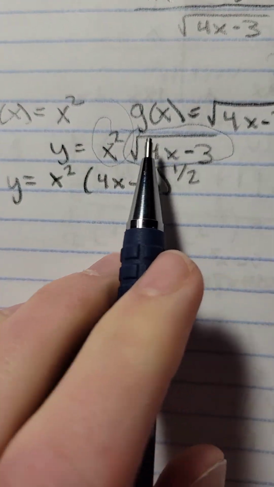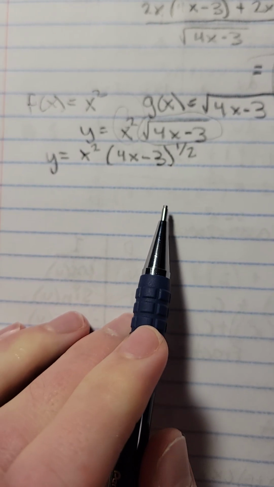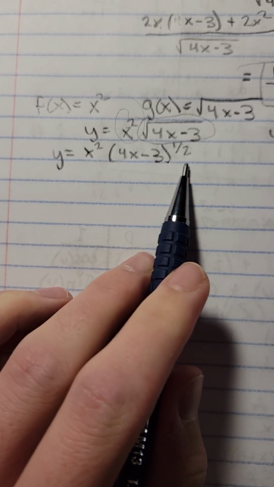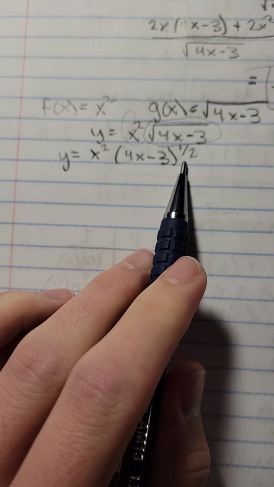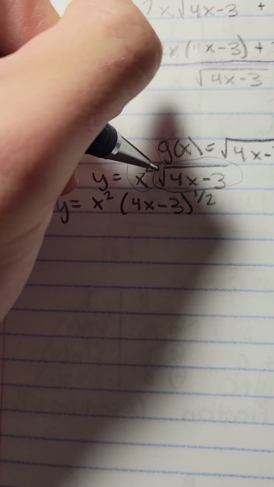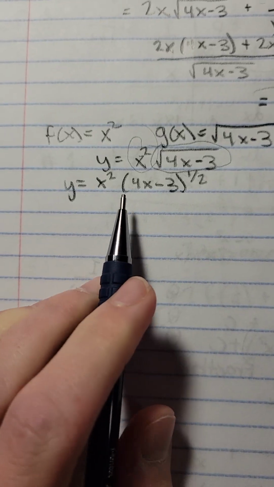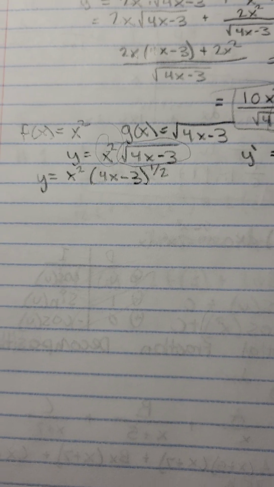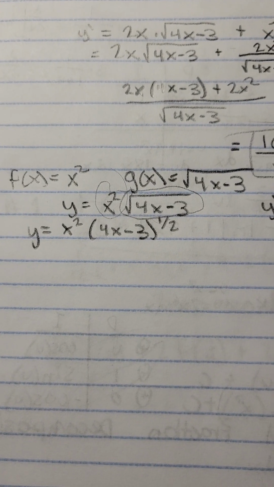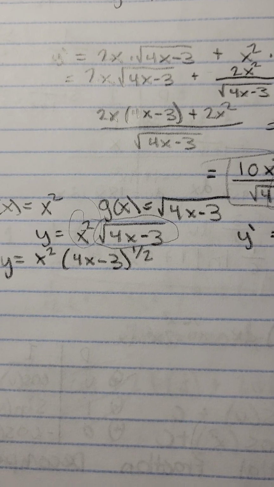Because taking the square root of something is the same thing as saying to the power of 1/2. Just like if it was the cube root, with a 3 inside the little divot of the radical, that would be to the 1/3. So you can rewrite it to have an exponent instead of a square root.